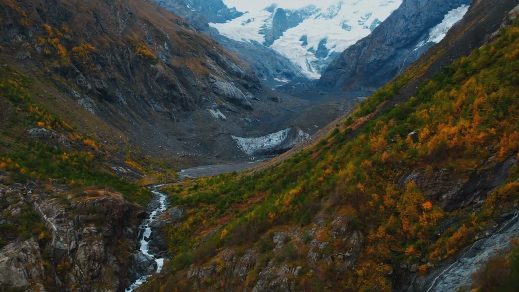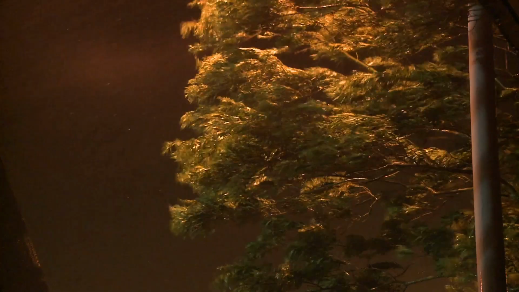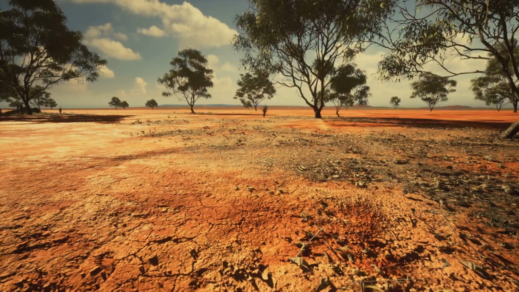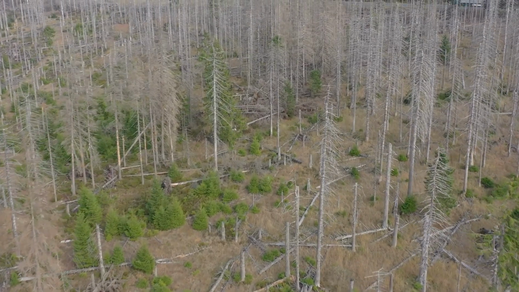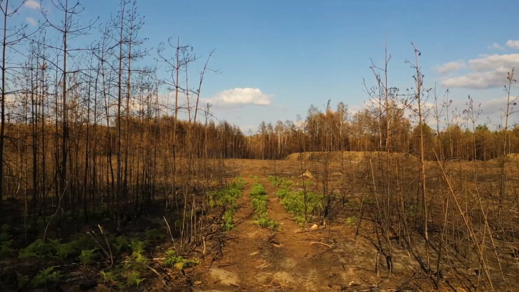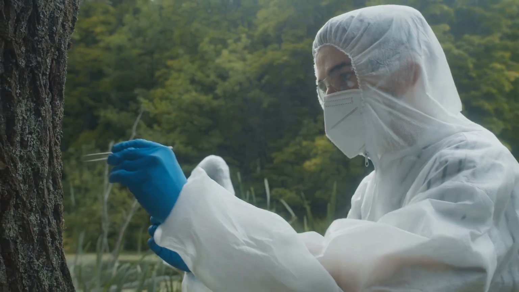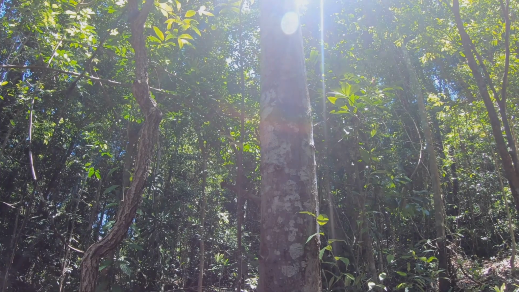Climate change is another major threat to ecosystems worldwide. As global temperatures rise, we are seeing more extreme weather events, such as droughts, floods, and heat waves. These events can disrupt the delicate balance of abiotic factors, causing widespread damage to ecosystems and the species that depend on them.